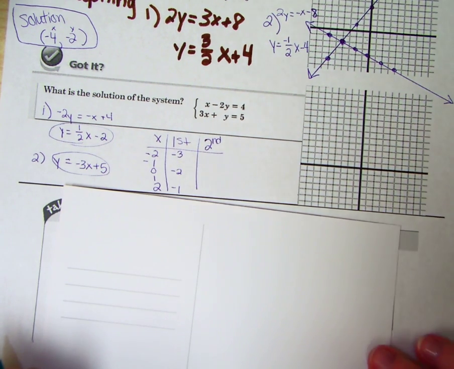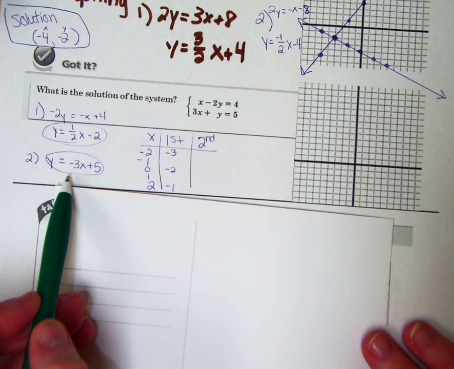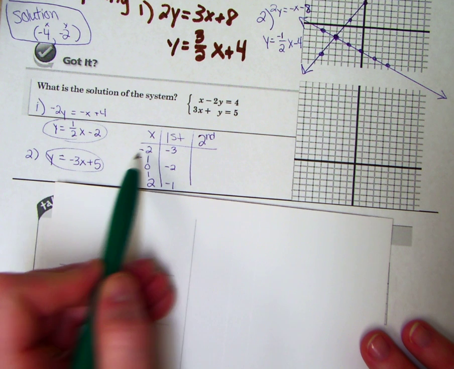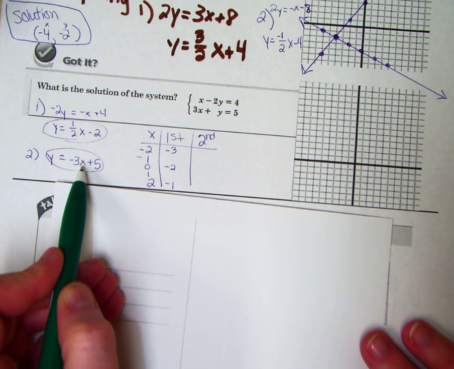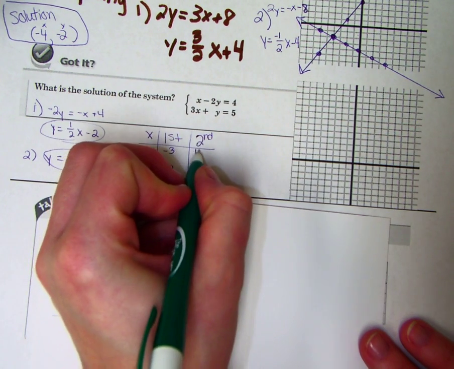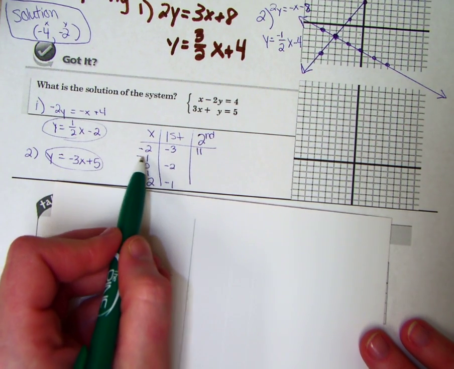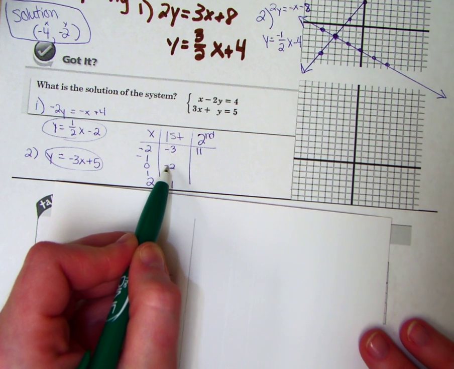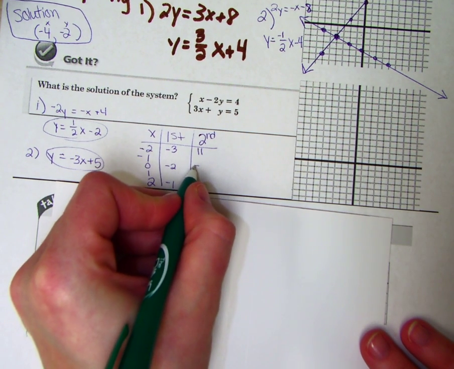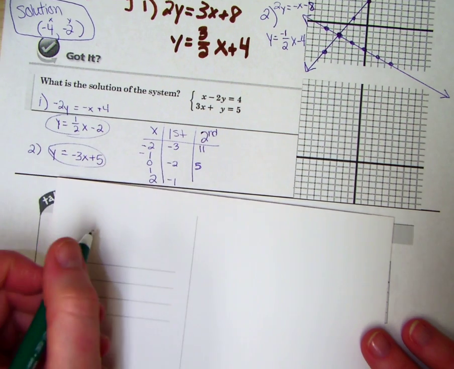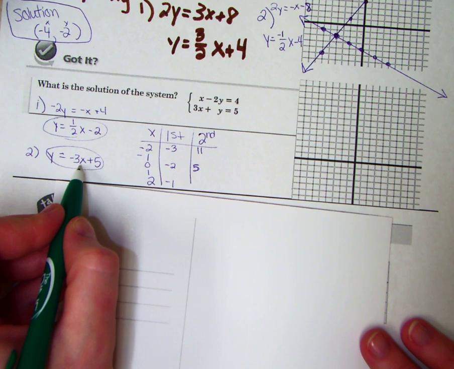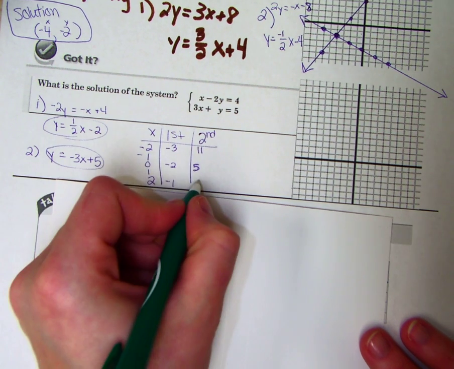I'm going to plot those. Actually, you don't even need to plot the points. Let's move on and just plug into the second equation. Plugging in negative 2, I'll get negative 3 times negative 2, which is positive 6, plus 5, which is 11. I can plug in negative 1, but I'm just going to try these and see if they match. Plugging in 0 will give me 0 plus 5, which is 5. Now I'll try plugging in a positive 2. Negative 3 times 2 is negative 6, plus 5 is negative 1.